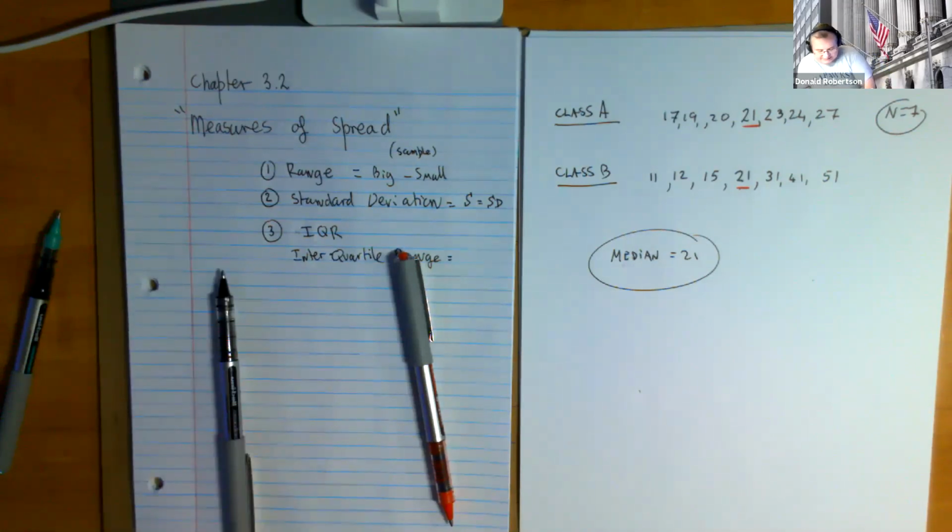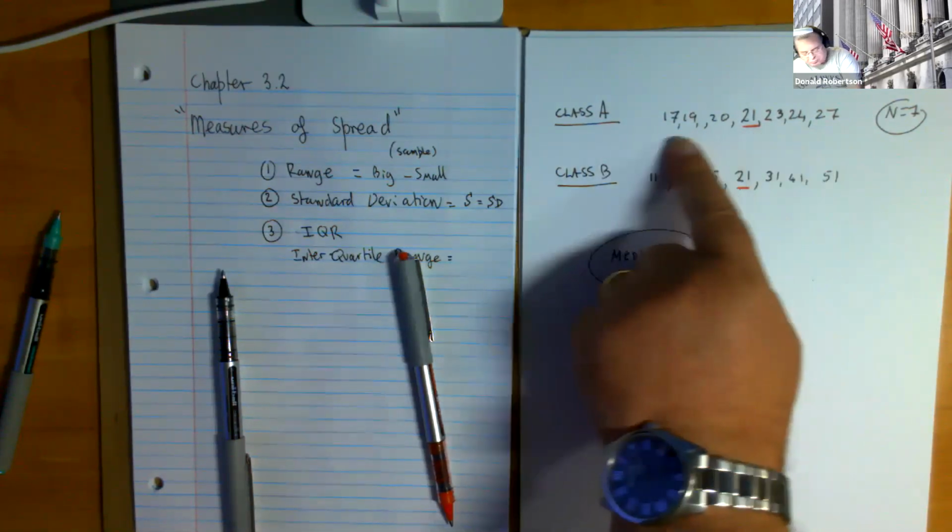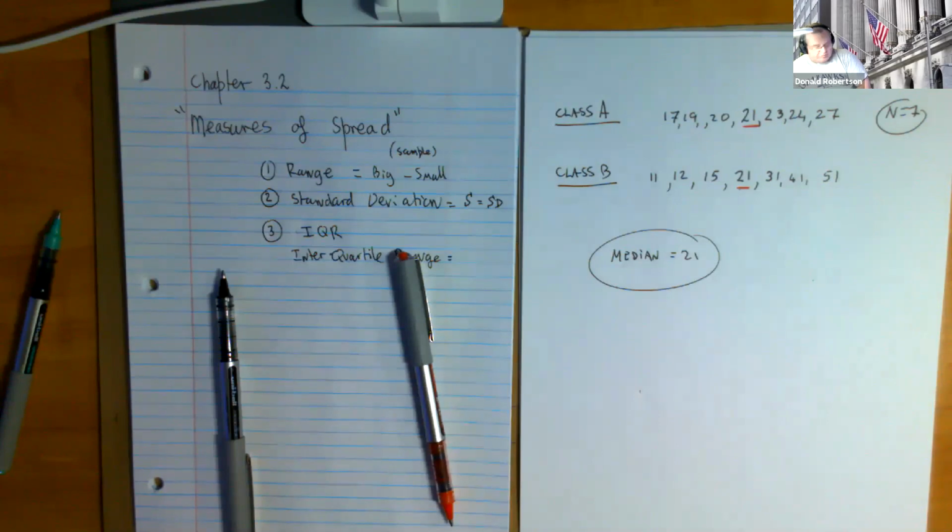But these 2 classes are quite different. Would you agree that in Class A, everybody is pretty close to each other in age? There's not an awful lot of variation, is a word that typically might be used. Would you agree that Class B is all over the place? There's a lot of variation in who's in that class.